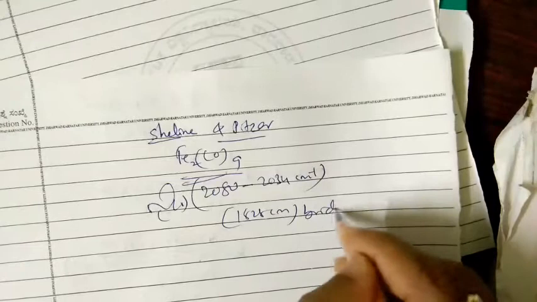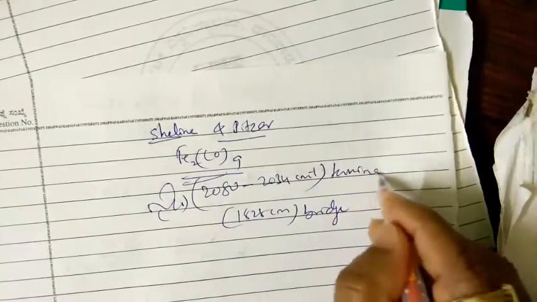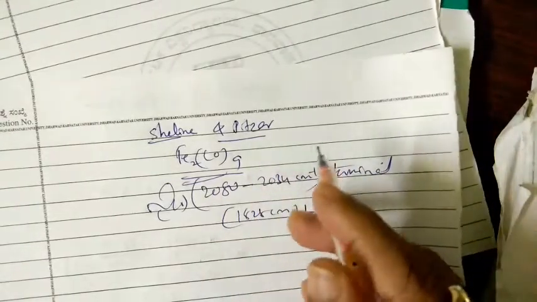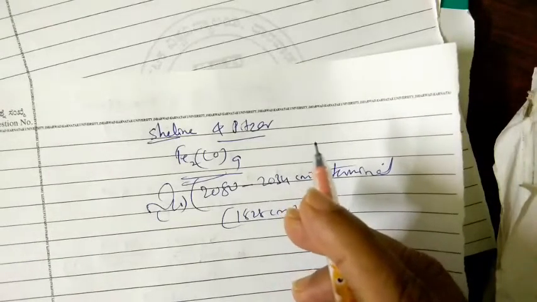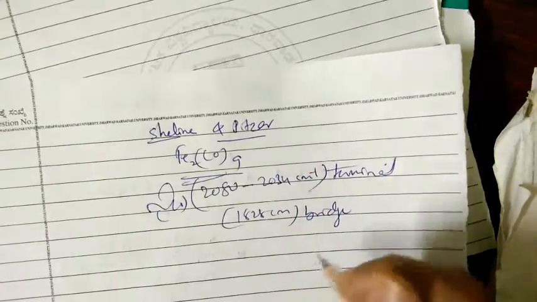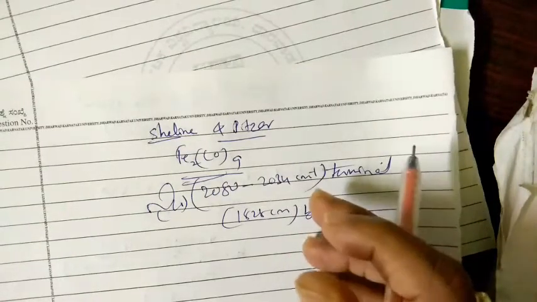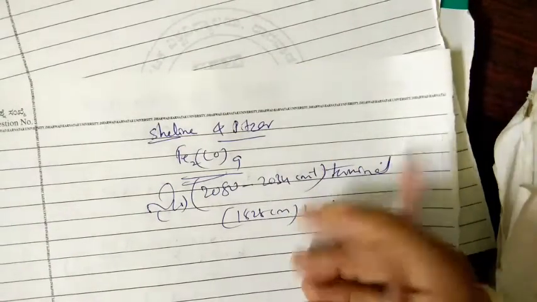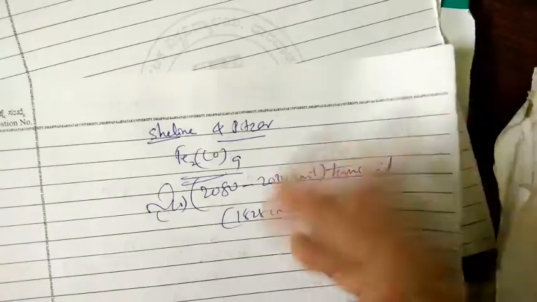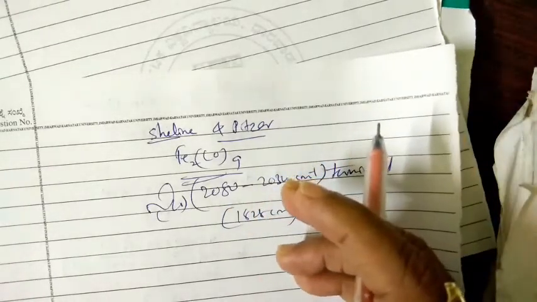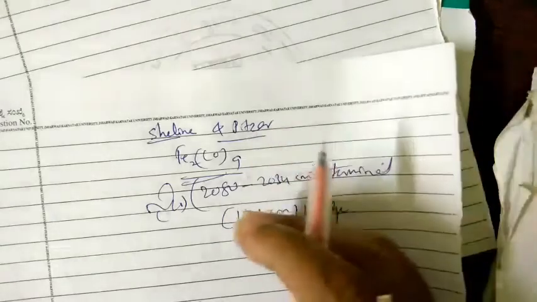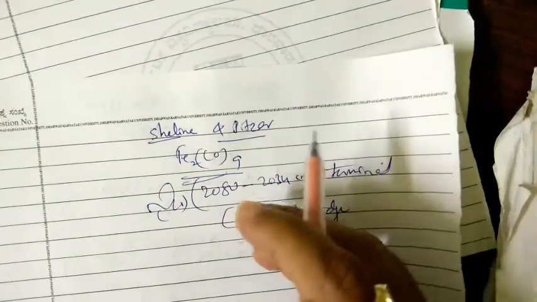This is bridging and these are terminal frequencies. This was very much consistent with X-ray diffraction, so we can see the similarity between these two.